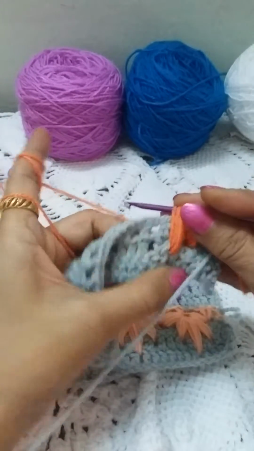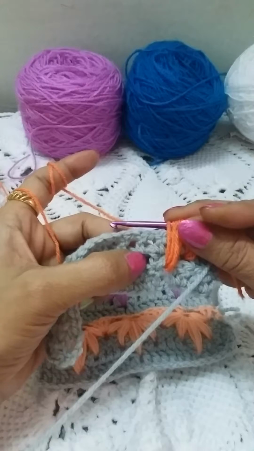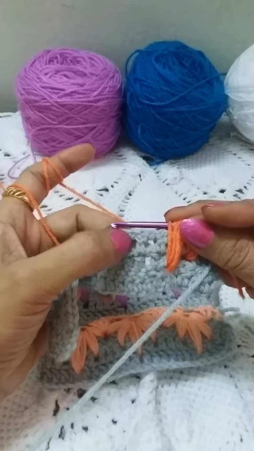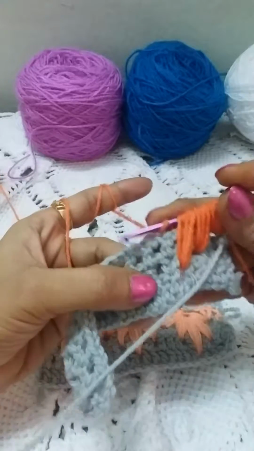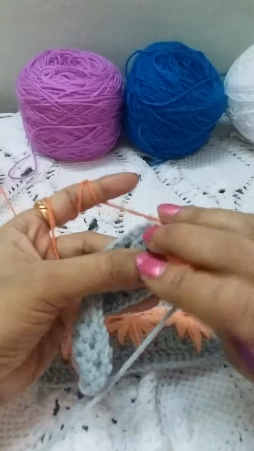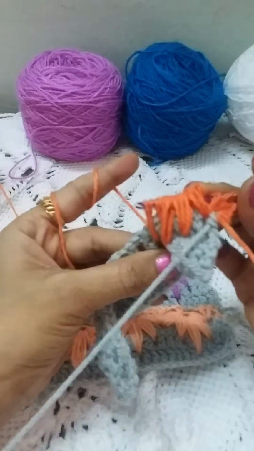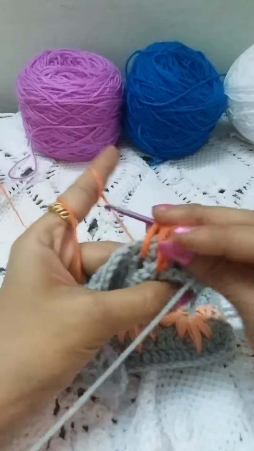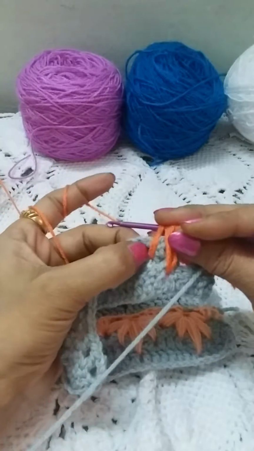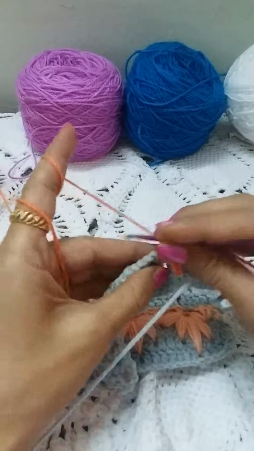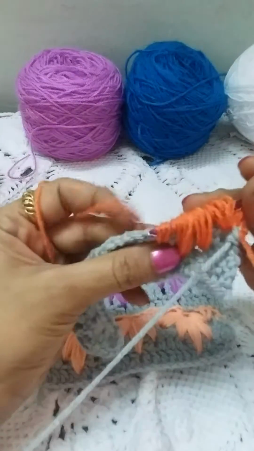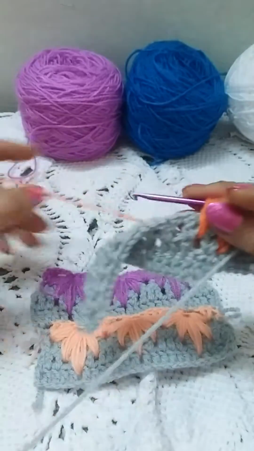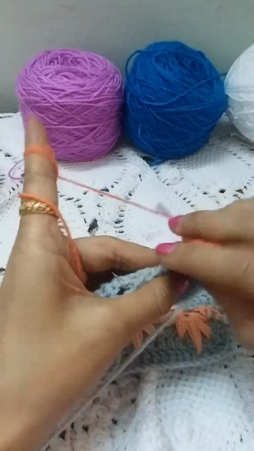Now we will work here and then last here. Automatically this window will hide behind this puff. Two times done. Now we will make the third time.